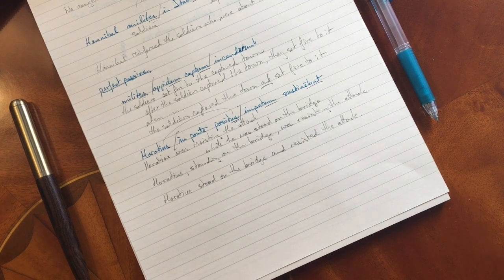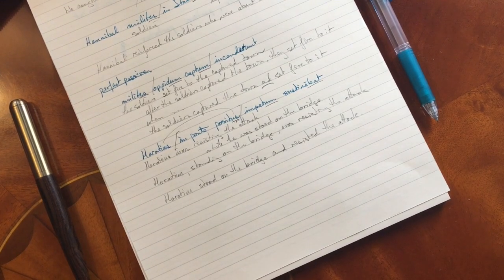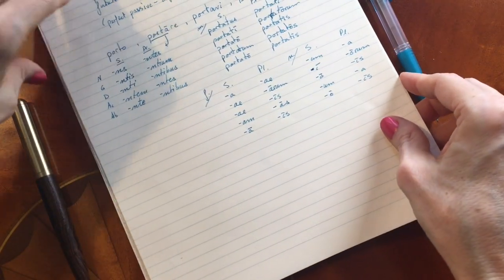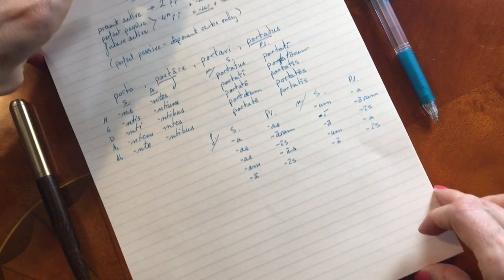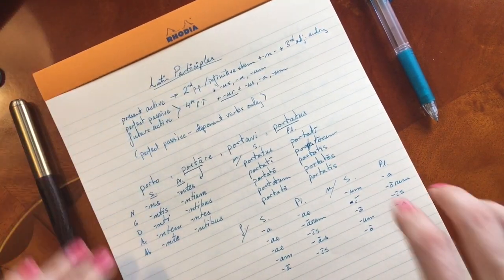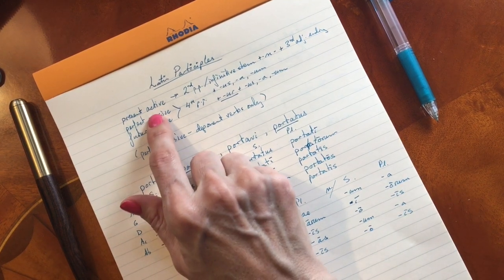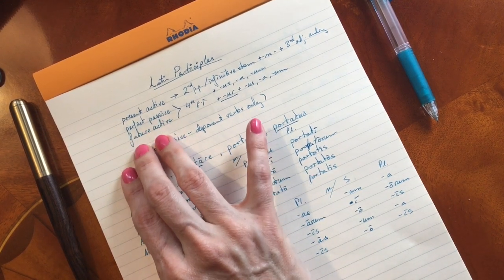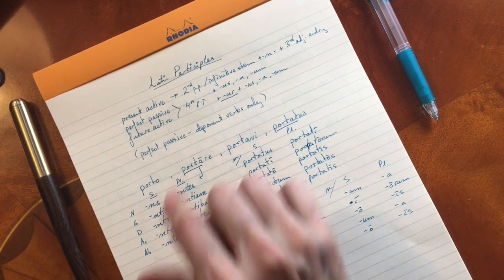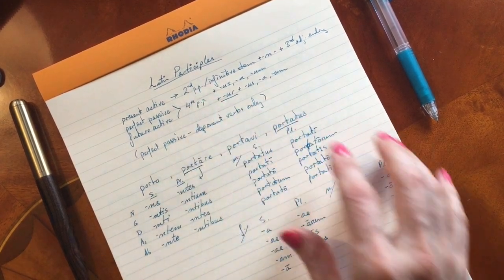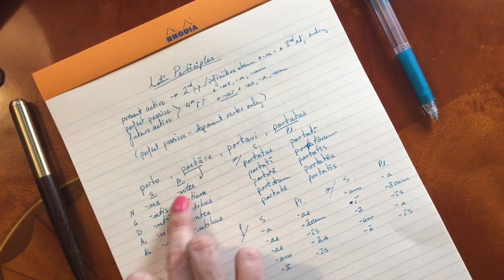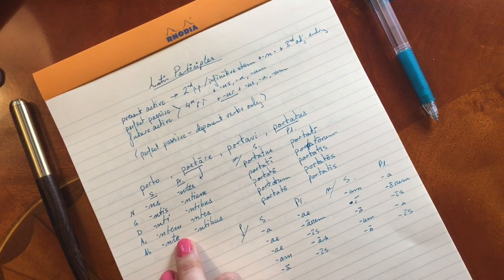So let's recap a little bit. We've learned that participles in Latin are expressed in the present active, perfect passive, or future active. To form the present active, we use our second principal part and our third declension adjective endings.